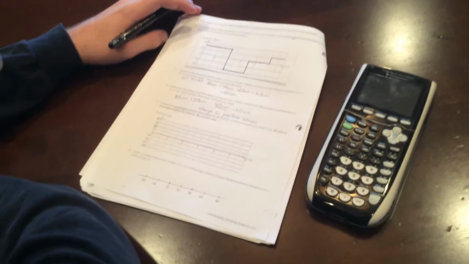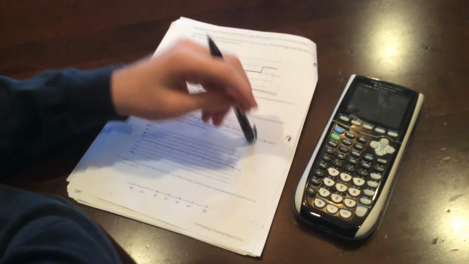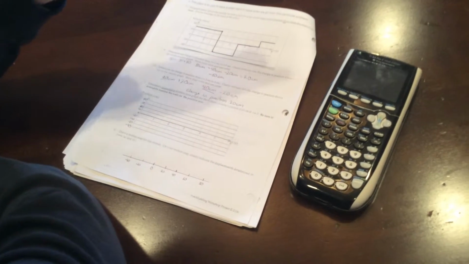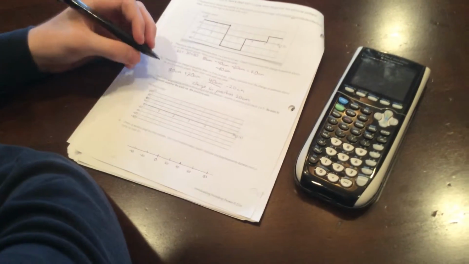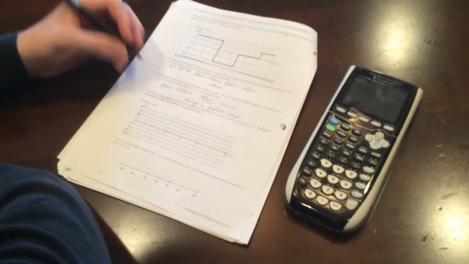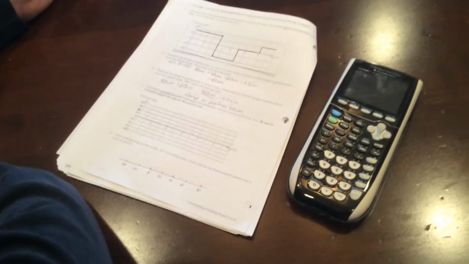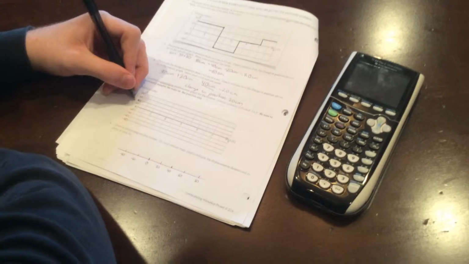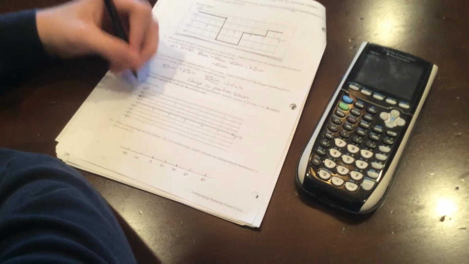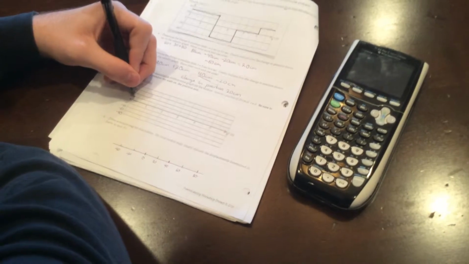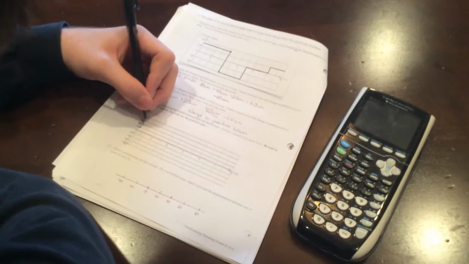Assume that at position 20 centimeters, t equals 0. Be sure to accurately number the scale on the position axis. So I already labeled our position axis in increments of 20. If we're at t equals 0, we're starting at 20, so we'll put our first point here. At 1 second, it's moved 30, so we'll go from 20 to 50.